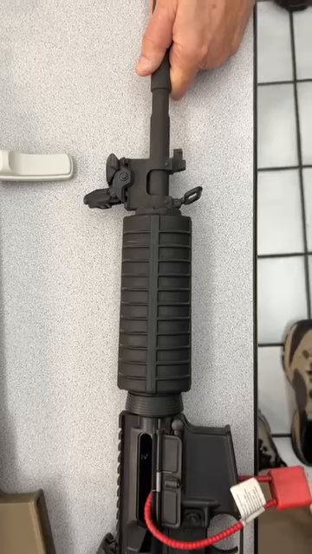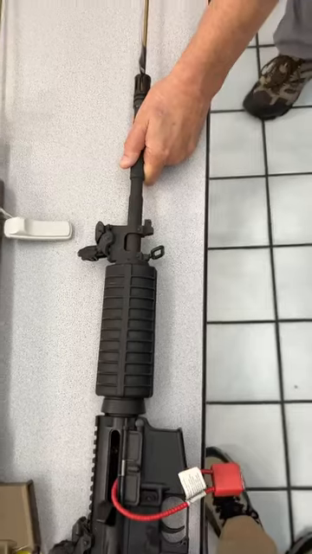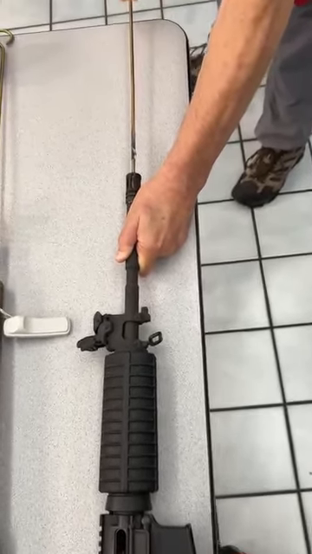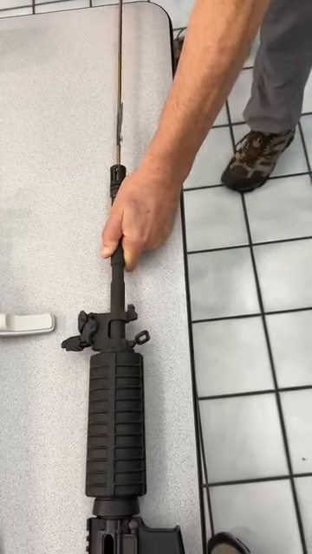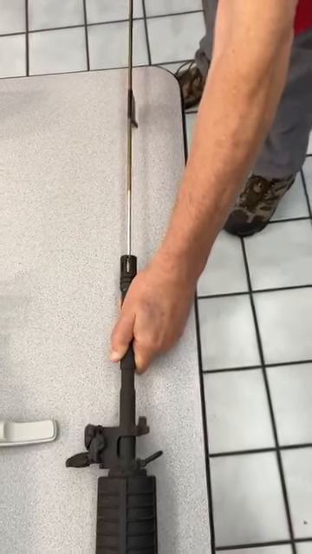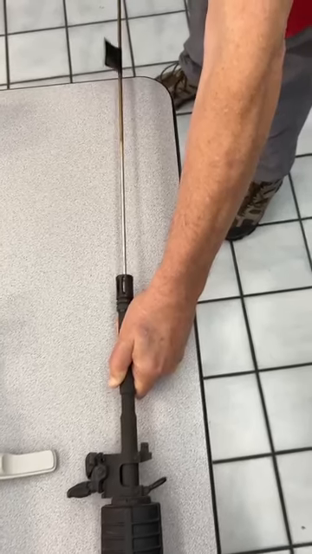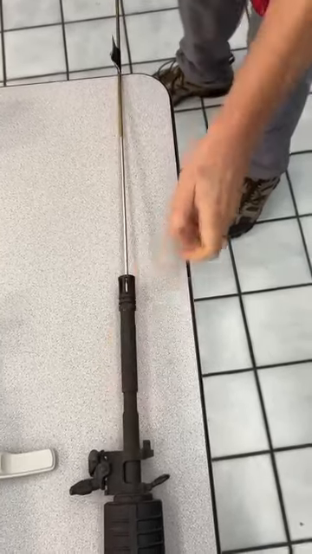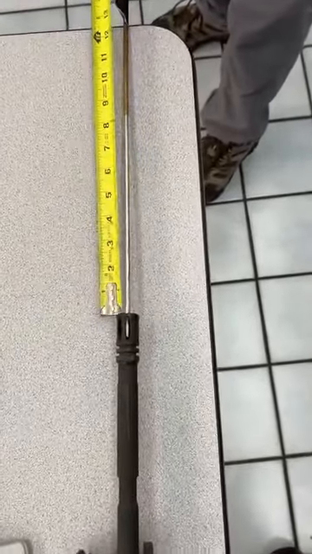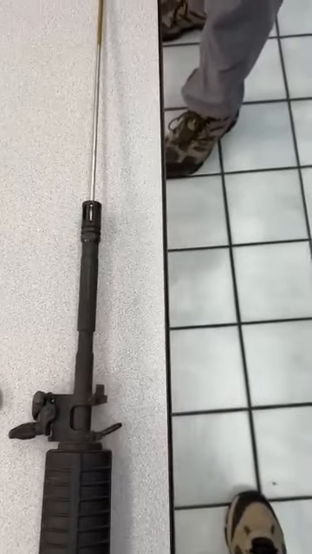Okay, so we're ready to try this now. We're going to pull one of the ARs out, and the flag should be spinning any second now. And you can see the flag we've taped on there is now spinning as we pull this out. And that's as far as we go. Okay, so how far is that? If we put the tape measure on it, we can see that it is in fact about 12 inches. So that's a 1 in 12 twist on that one.